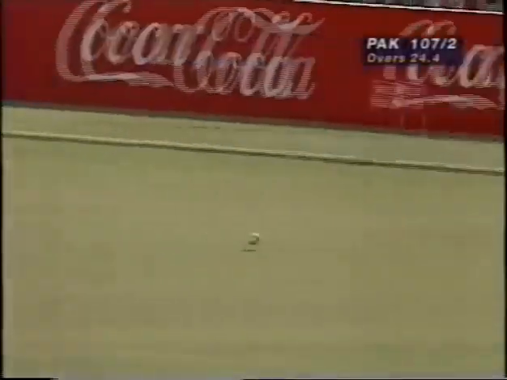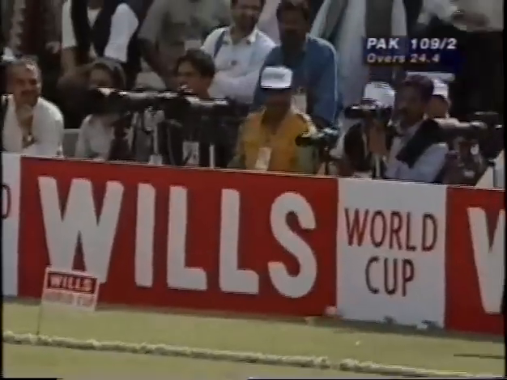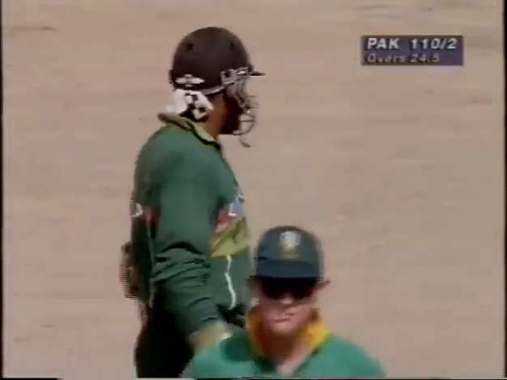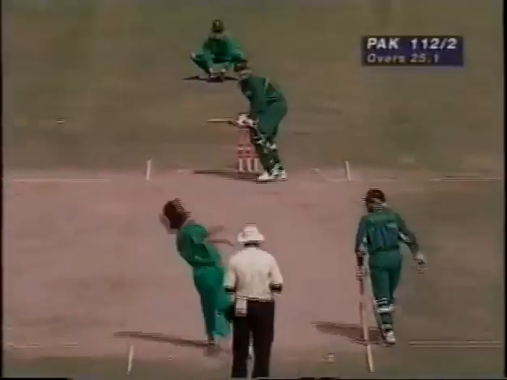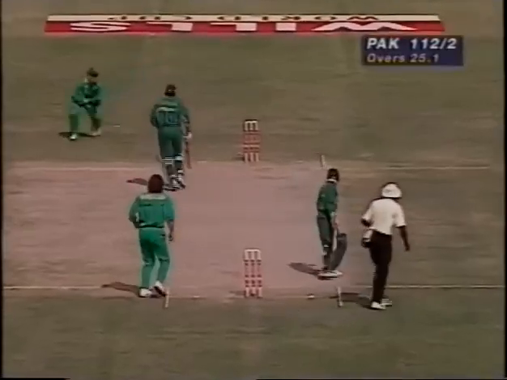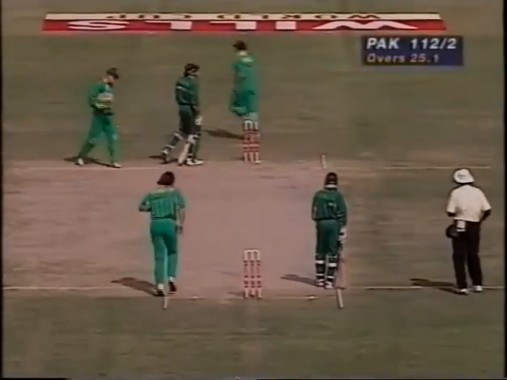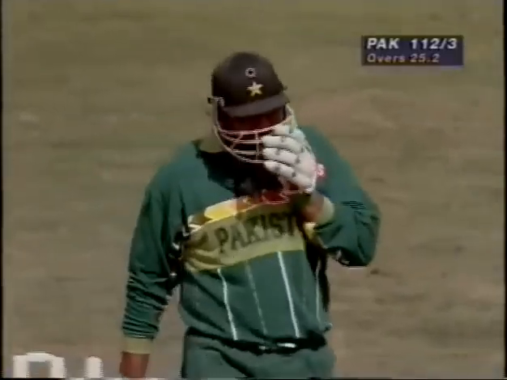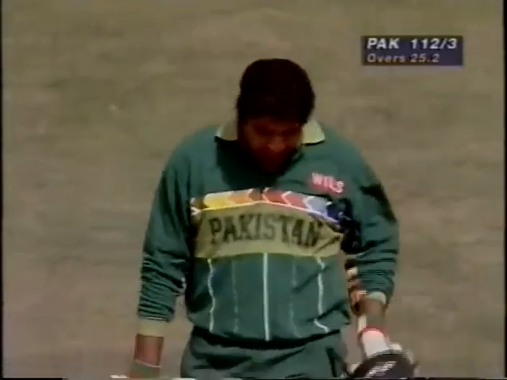It's going to reach the boundary. It's gone very fine. The left-hander's broken the left-hander's spell. That's fairly straight. Inzamam's come a long way. He's given it up. He's gone. Just enough contact with the ball on the stumps to dislodge a bail.